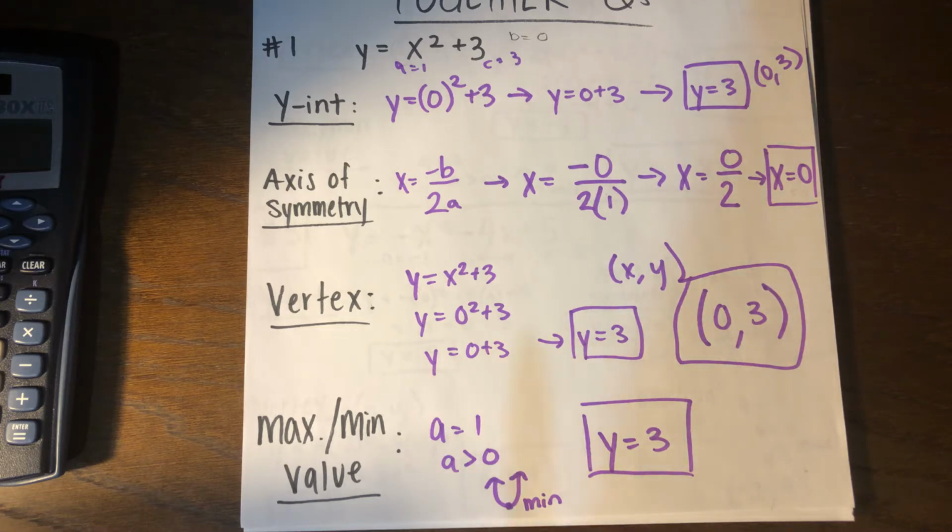Okay? To know the maximum or minimum value, you're going to look at a. A is 1. It's greater than 0, so we have it facing upward. It's opening upward, so we have a minimum at y equals 3. Okay? Because remember, our minimum and maximum value, you look at the y-coordinate. So our y-coordinate was 3, so at y equals 3, we have a minimum value. Okay, so make sure you say minimum at y equals 3.